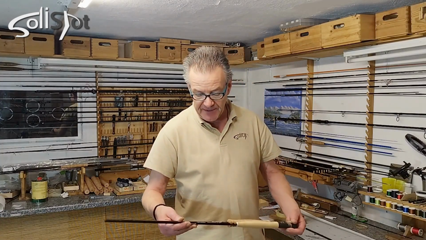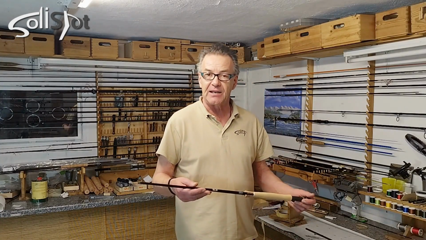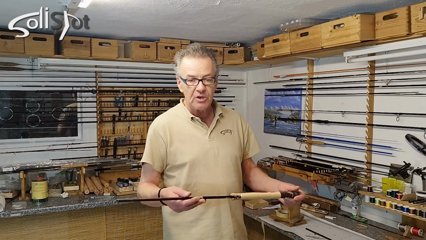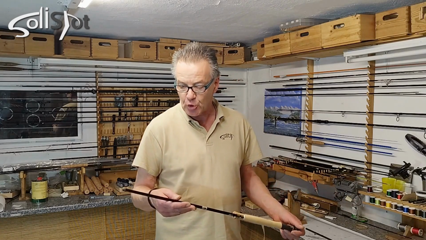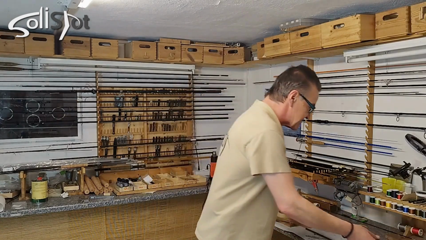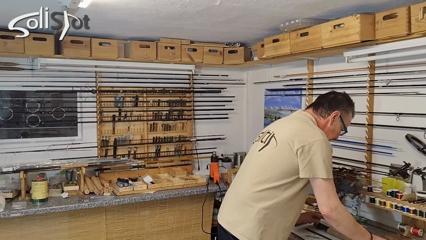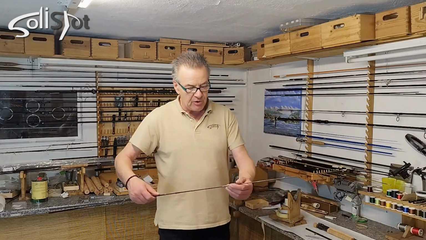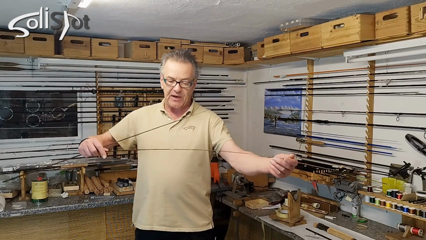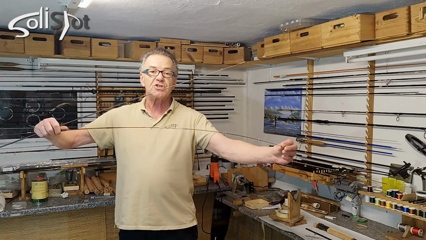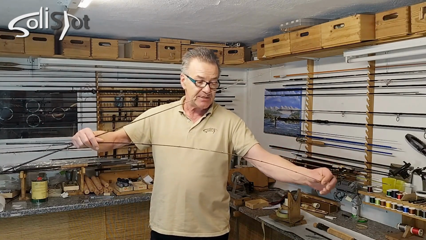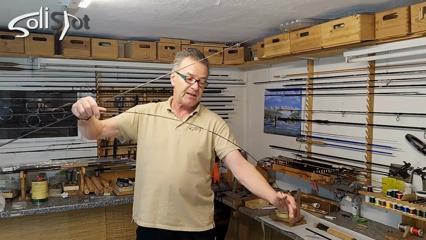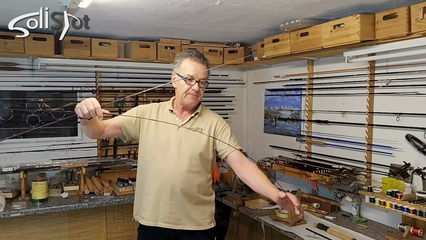In the previous part 1 I already mentioned how important it is, when determining guide spacing, to take the bending curve and the action of the rod into account. That means the actual way the rod works under load must always be considered. Here I have two rods from different manufacturers. Both of them are described as fast, and I would like to demonstrate here, based on their bending behavior, how differently the term fast is defined by different manufacturers.